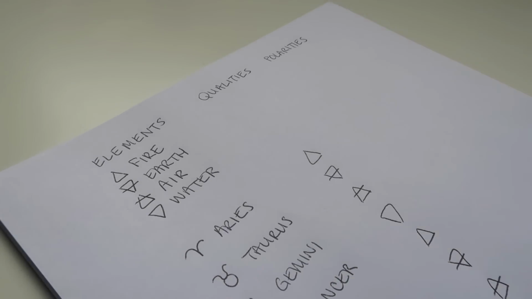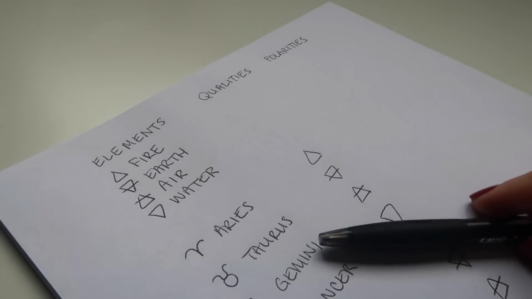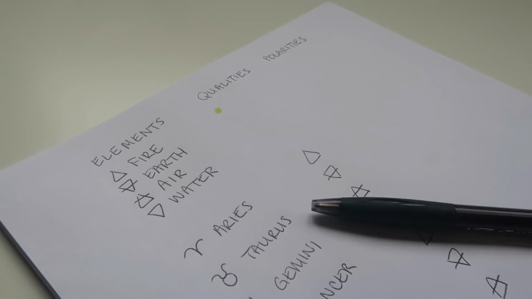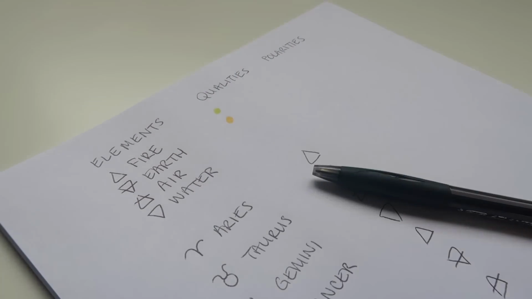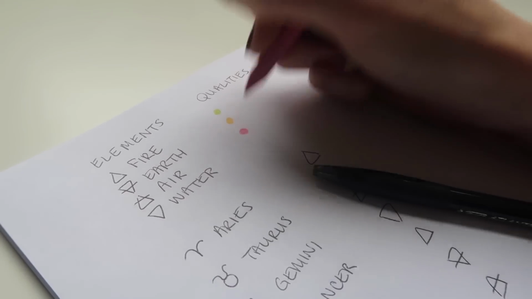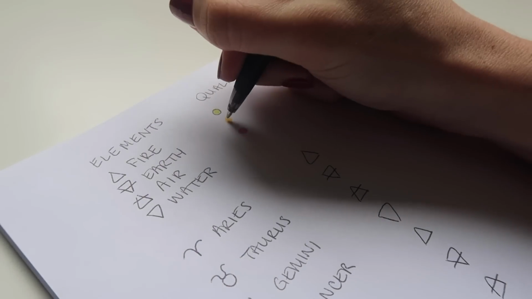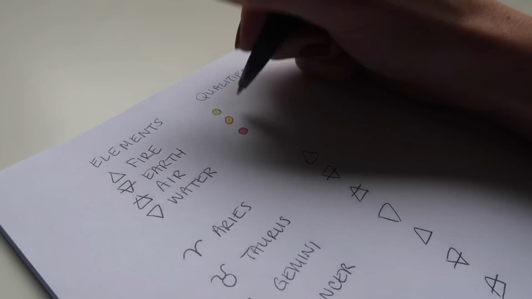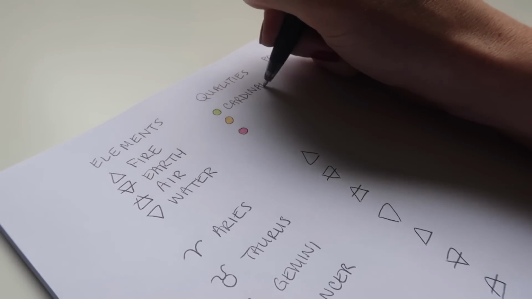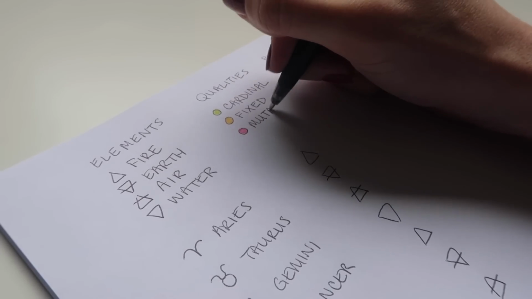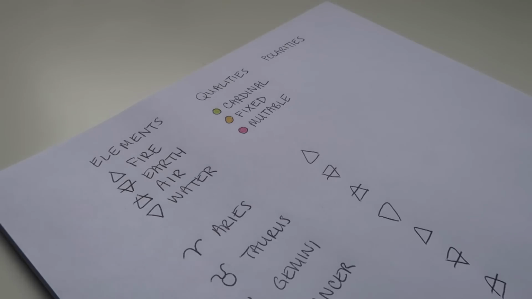Okay, then we have the qualities. So for this, I'm gonna do colored pencils, I think. So it's how you respond to stimuli, especially when you are stressed. So I'm gonna do this first. There are just 3 of these. I think I'm going to outline that. Okay, so we have cardinal, fixed, and mutable, which means liable to change or able to change.